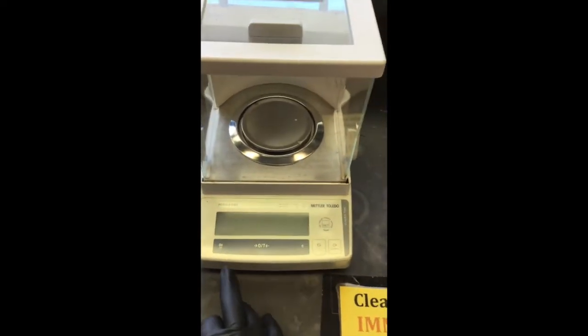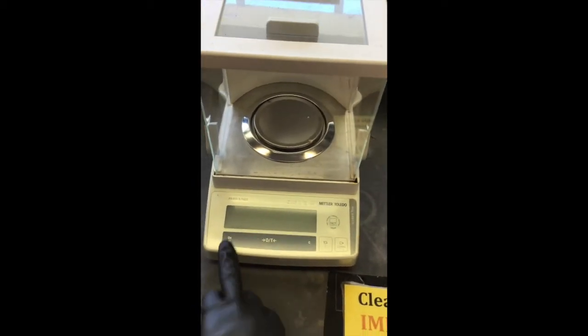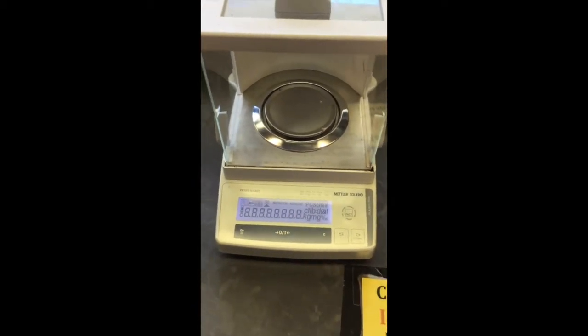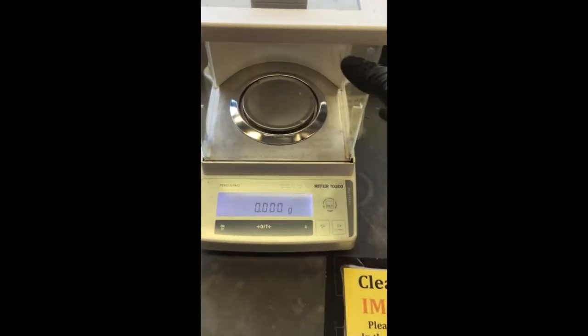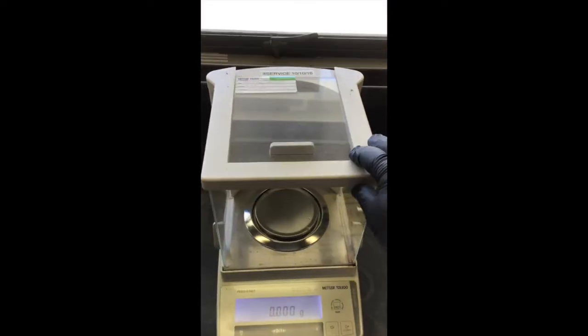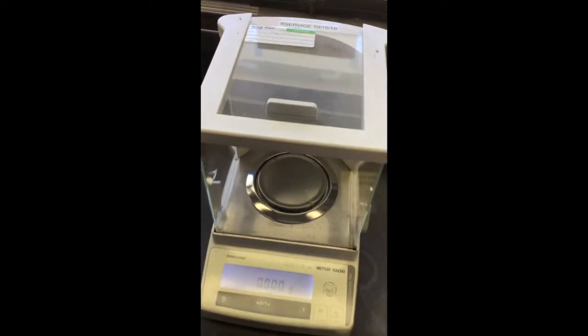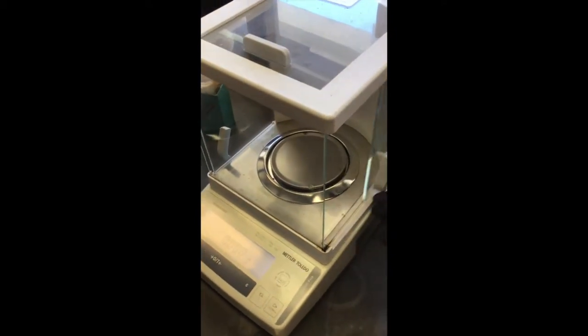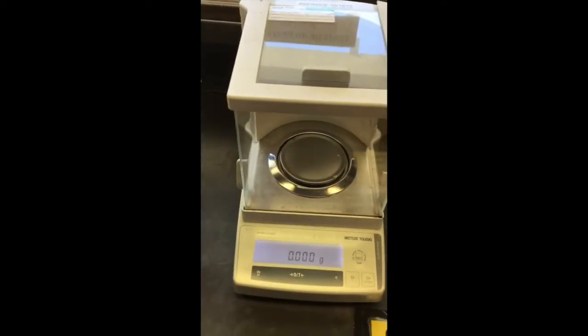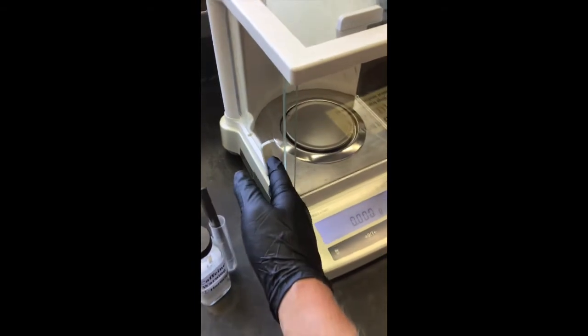Okay, so what we want to do is hit that on/off button to turn the scale on. Just give it a second. As you can see, on the side of some of these scales we have a little window or roof that slides. On the side, we also have little doors that open on both sides. So we've got that one as well.